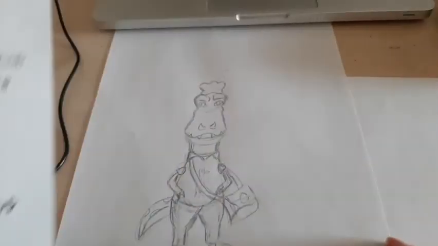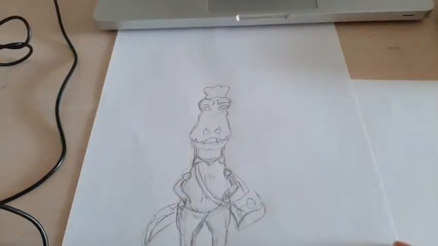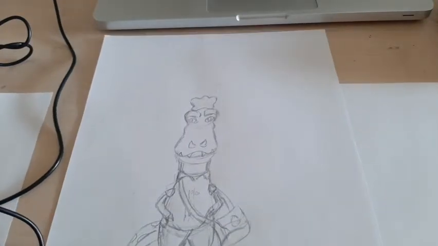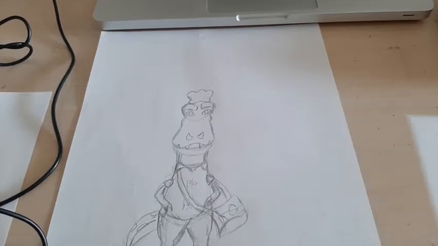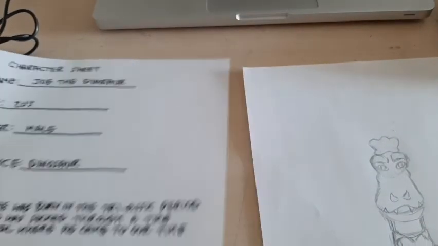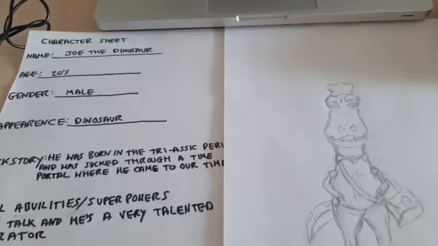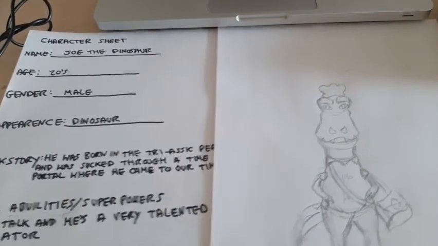And when you're trying to come up with a quick story about your character, look at both your character that you've drawn and your character sheet side by side like this. And then take another sheet.